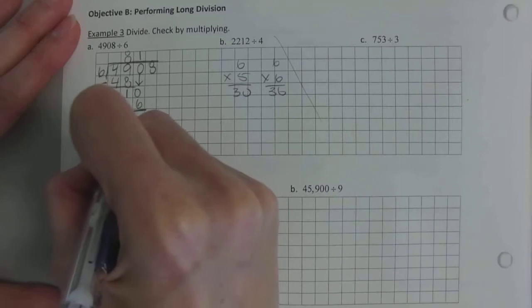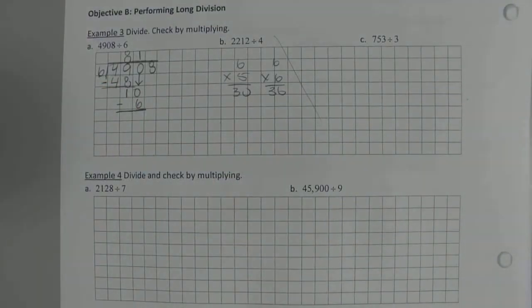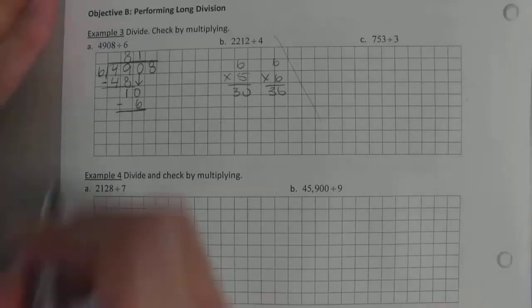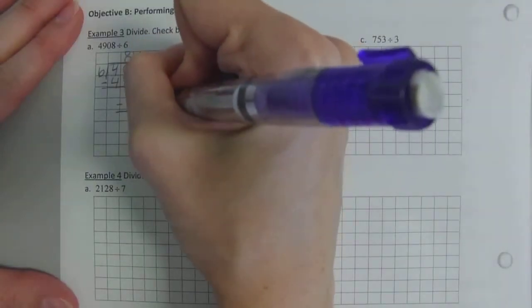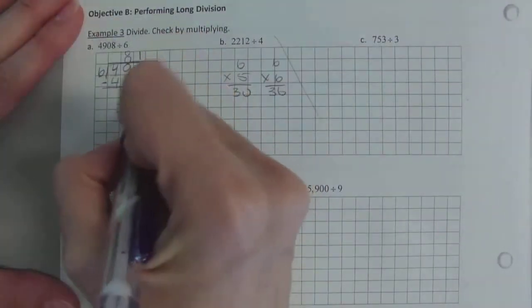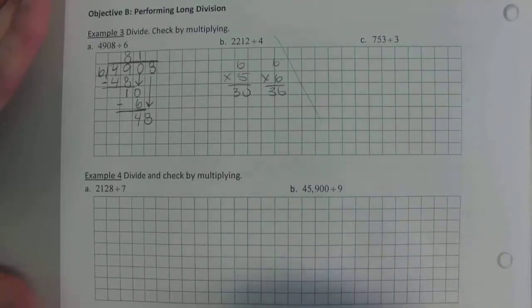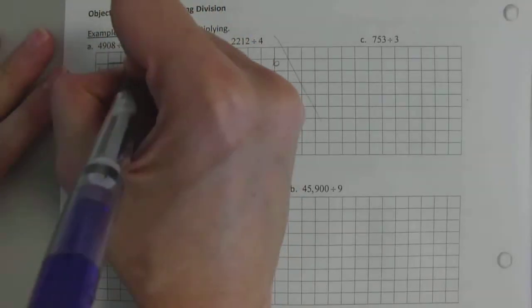And then I do subtraction. How far off is 10 from 6? 4. My last move, it's very methodical. After you do subtraction, what do you do? Bring down the next number. How many times does 6 go into 48? 8 times, and perfectly, right? So we can put an 8 up there.